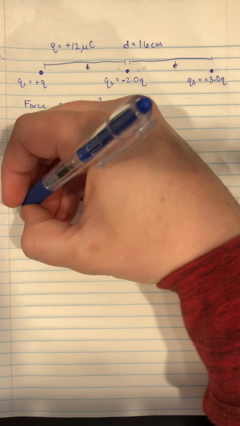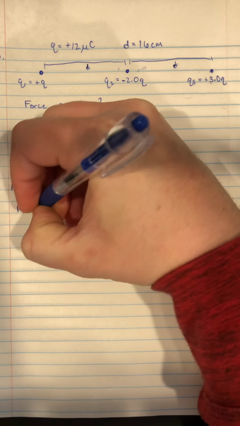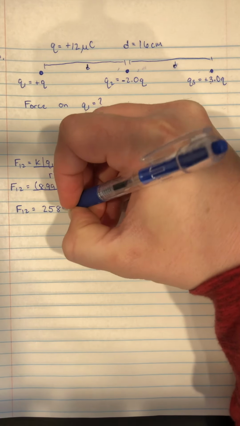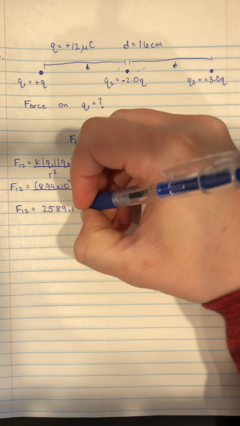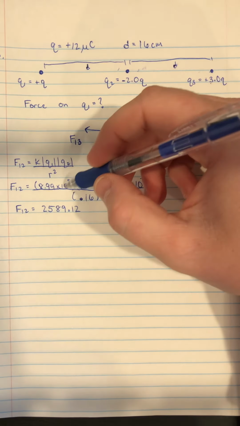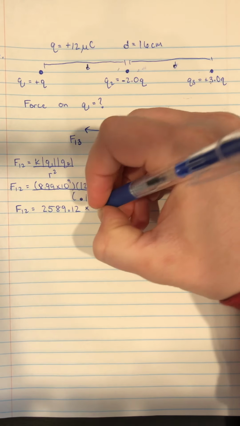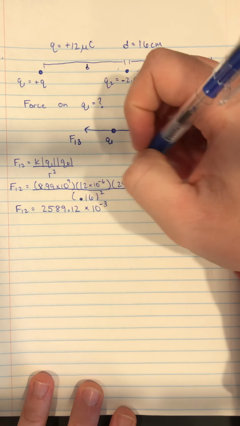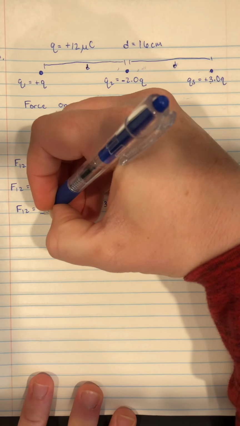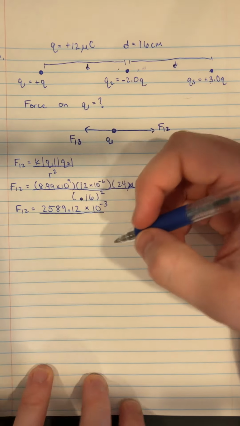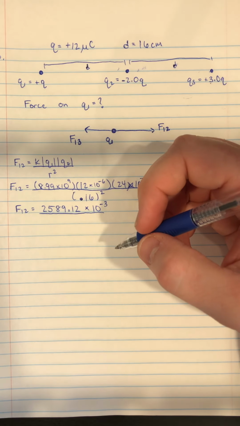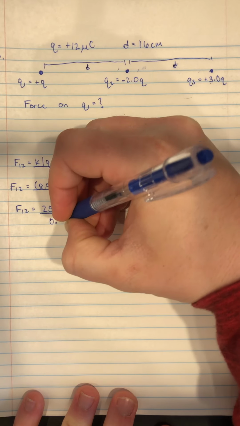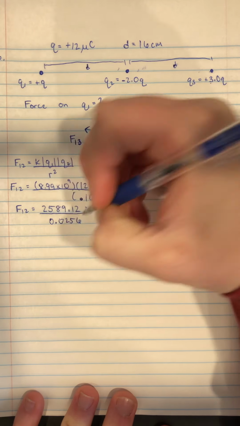Gives us 2,589.12. 9, 6, and 6, that'll give us times 10 to the negative 3rd. 9 plus negative 6 plus negative 6 gives us negative 3, divided by 0.16 squared, which gives us 0.0256.